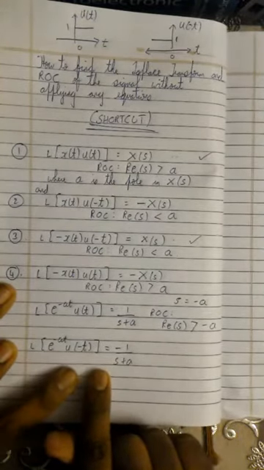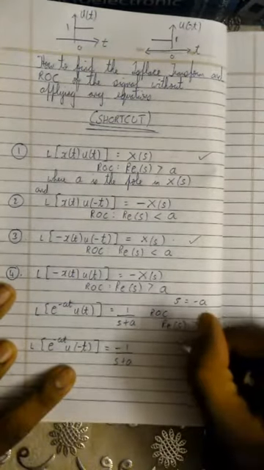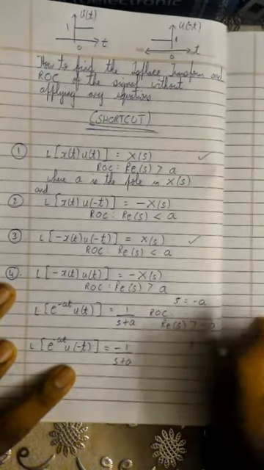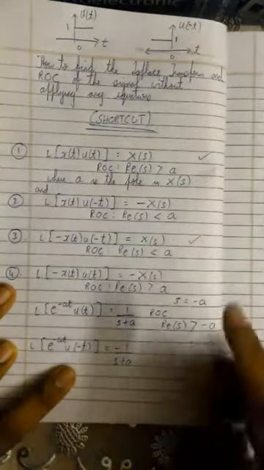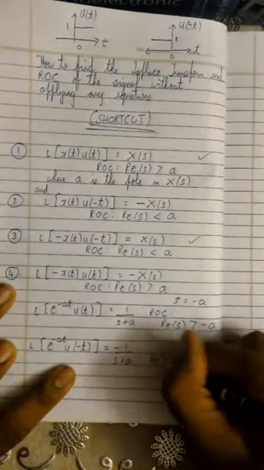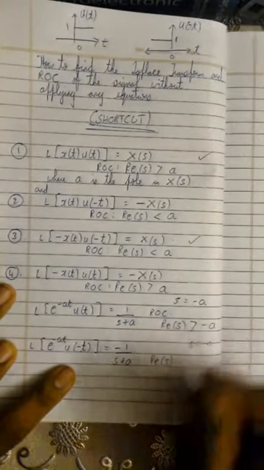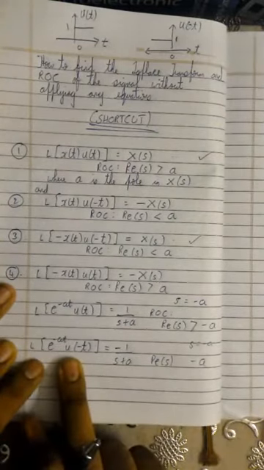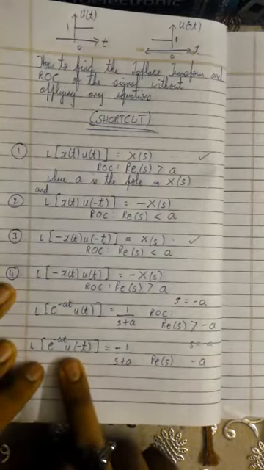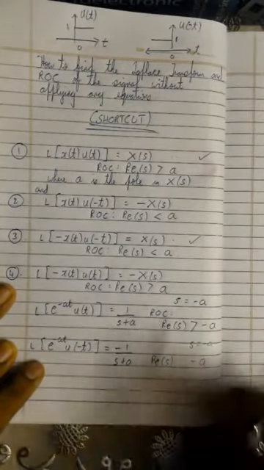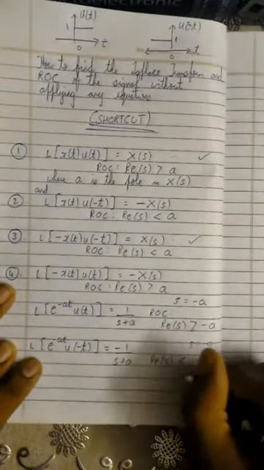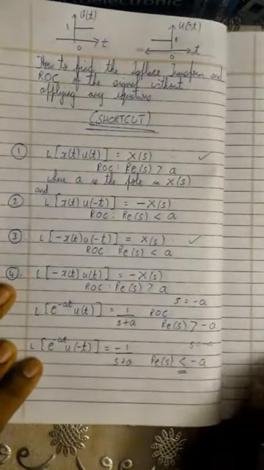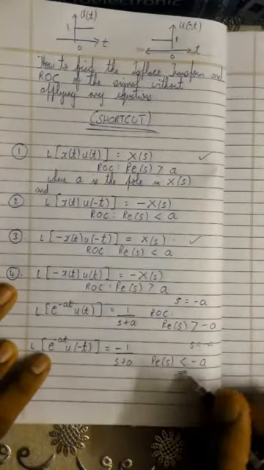Now if you want to find the ROC, here the pole is s equal to minus a. So the real part of s, with minus a as the pole, since this is a left-sided signal, as per property number 5 of the region of convergence, the real part of s is less than minus a. Understood? Less than minus a.